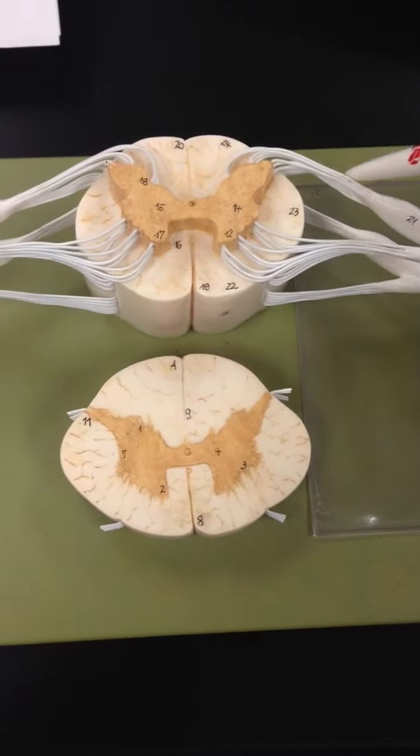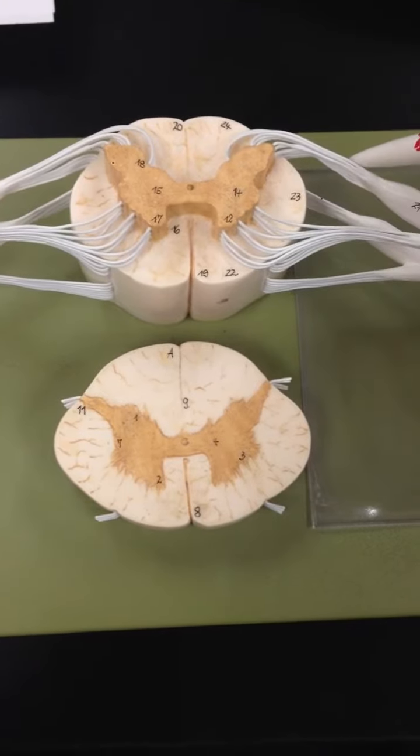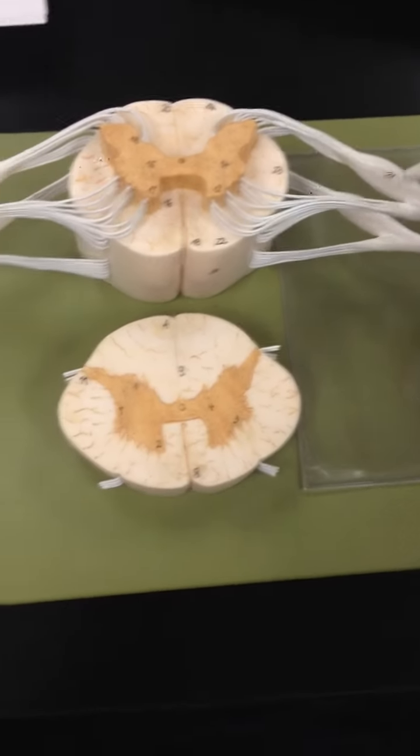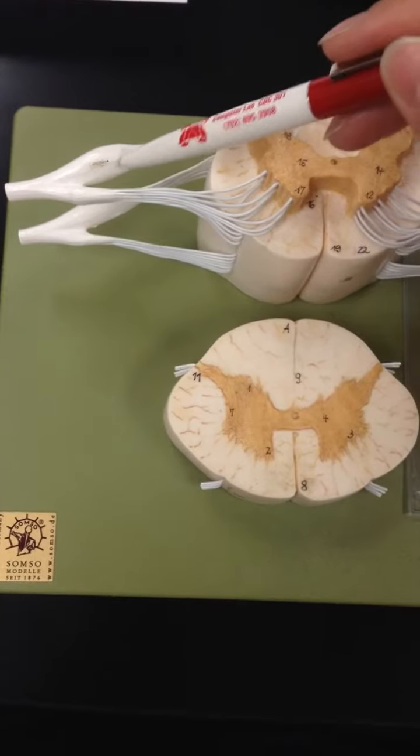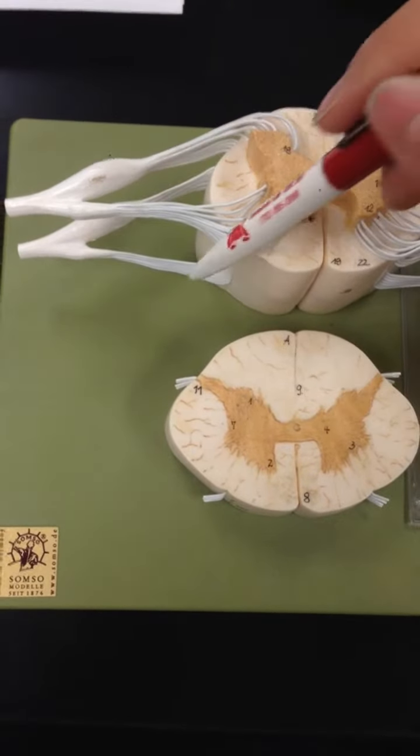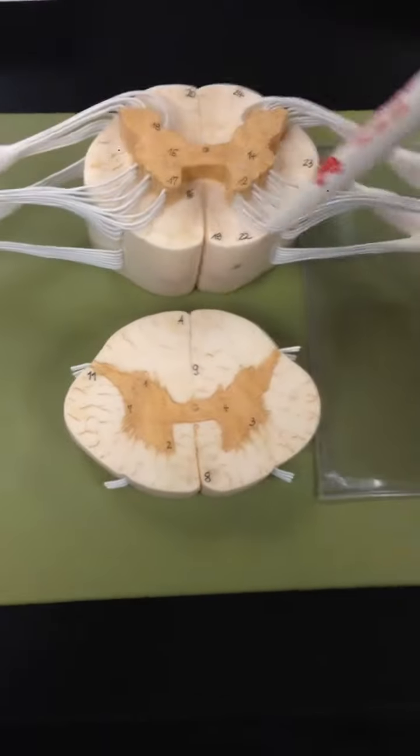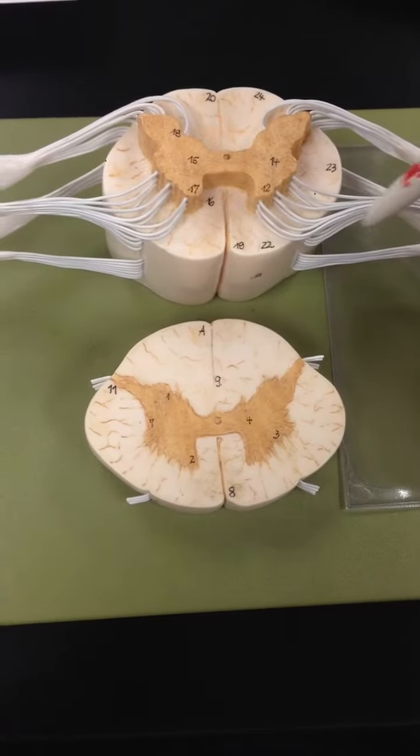Since it's the posterior side, dorsal root, we have the dorsal root ganglion. Right here, dorsal root ganglion. Then we have the ventral root by the anterior portion, the ventral root.